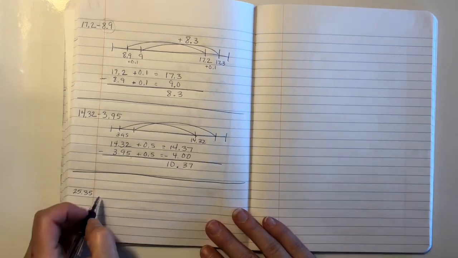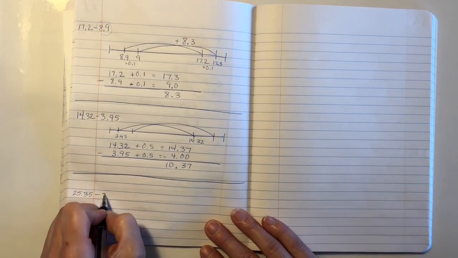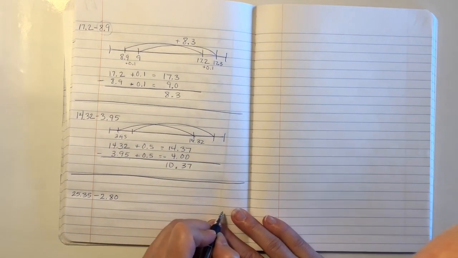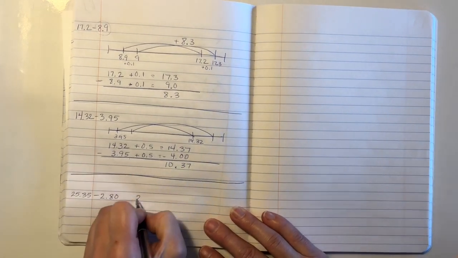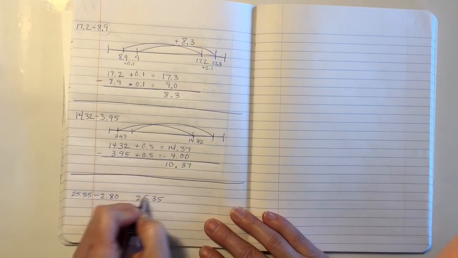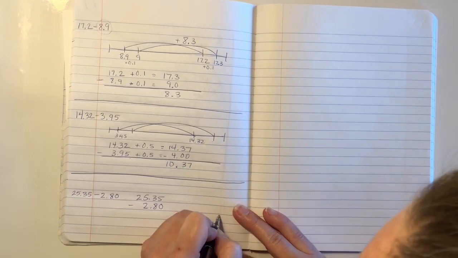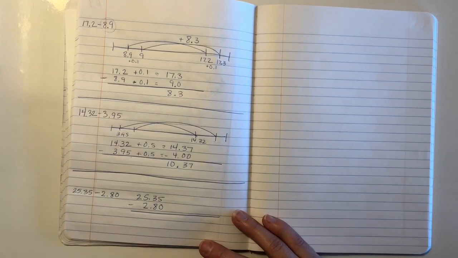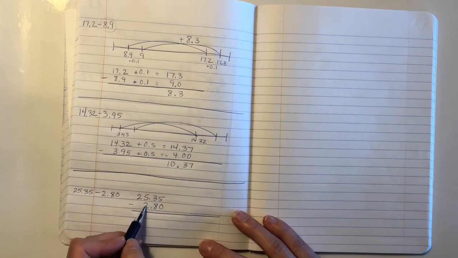All right, the final problem we're going to do is 25 and 35 hundredths minus 2 and 80 hundredths. So I'm actually not going to use the number line at all because I've realized that I don't need to do it with the number line. But I am going to show you by rewriting my problem. So I could do the math right here, but there's this one right here that is a little tricky. So I am going to adjust this so that this becomes a whole.